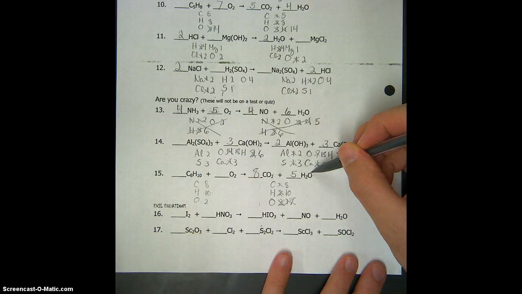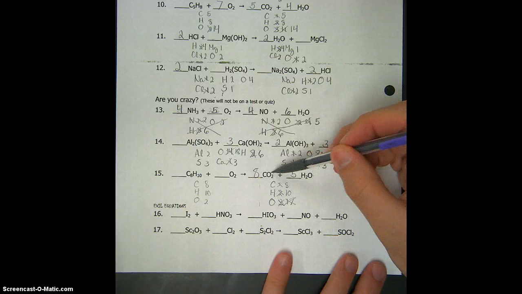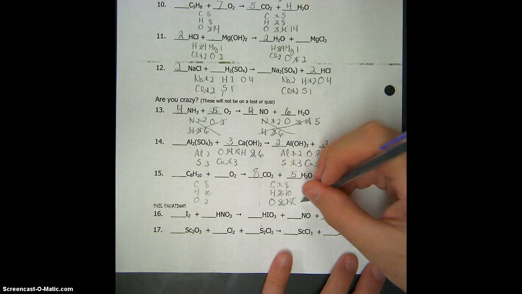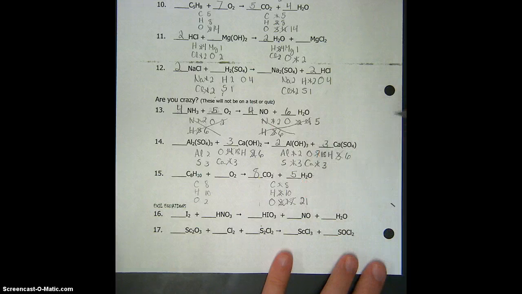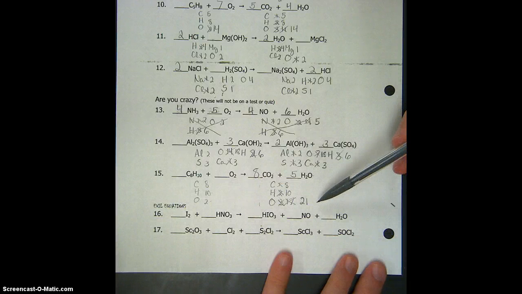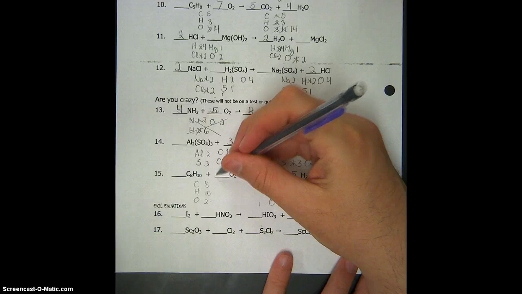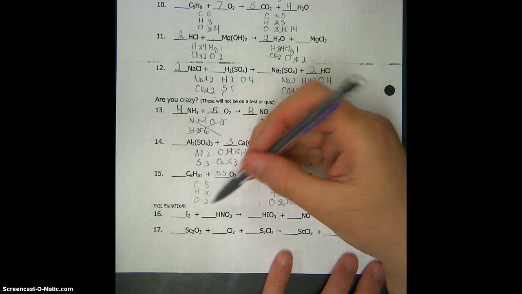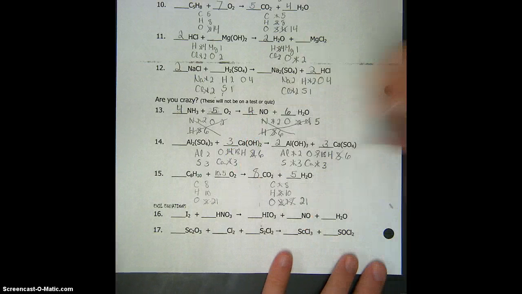5 oxygen here, plus 8 times 2 for 16 there gives me 21. Let's see. 2 oxygens on the left, but I need 21. Well, sure it'd be nice if I could put 10 and a half, 10.5 there, right? Because that would work mathematically. That'd give me the 21 I need. But we can't have that half an oxygen.